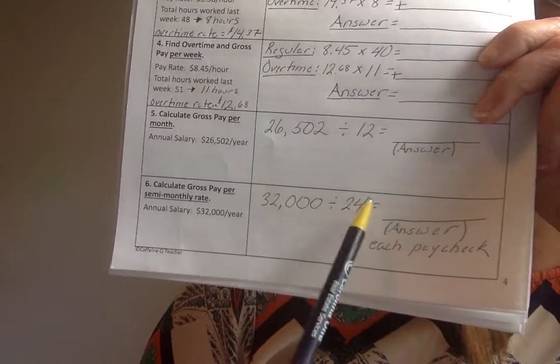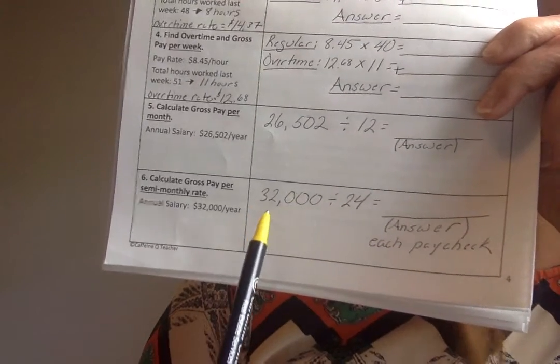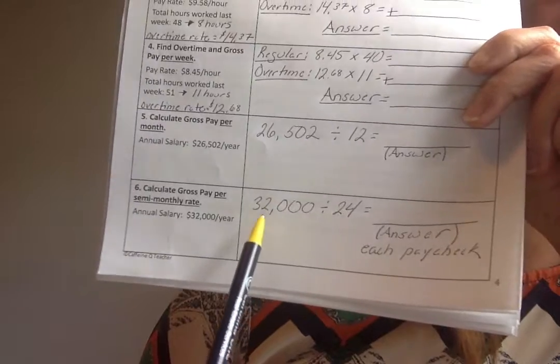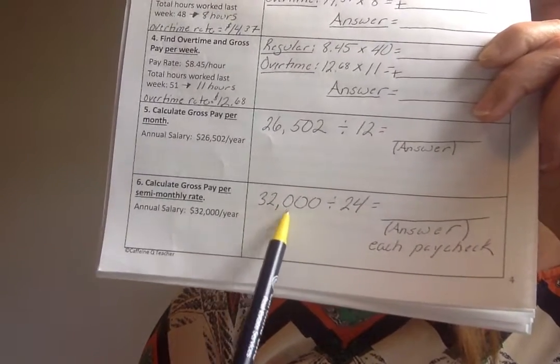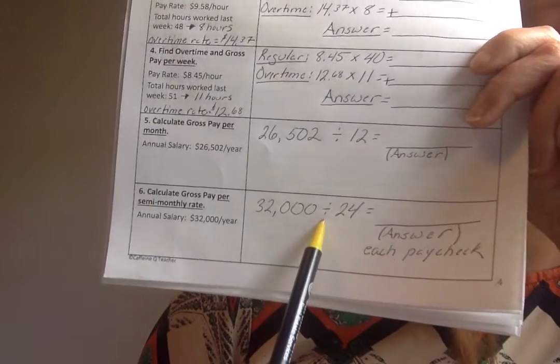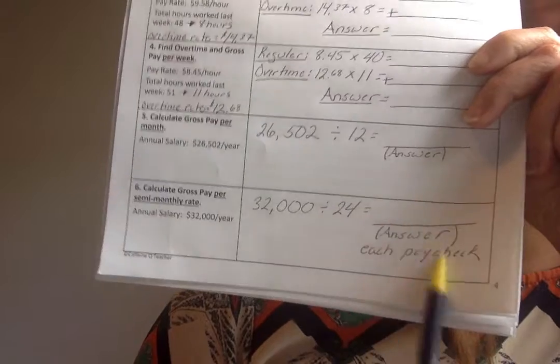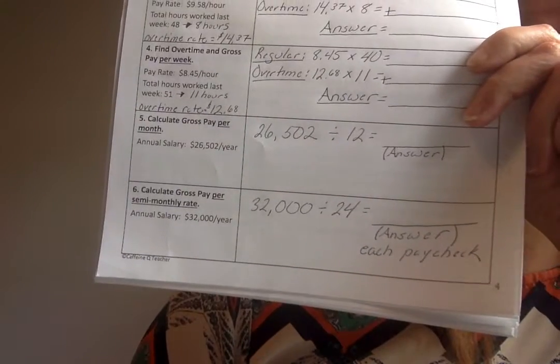So I would divide that by 24. So type in your calculators, and that's a comma again, not a decimal. Type in 32000 divided by 24, and you'll get your answer for each paycheck.